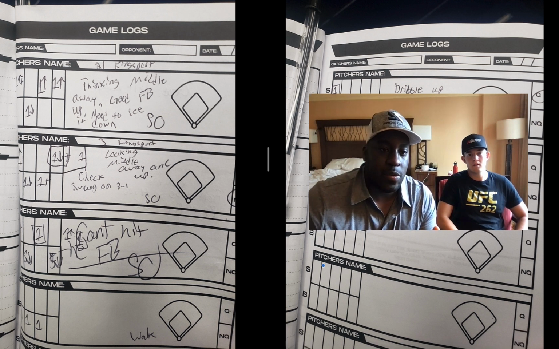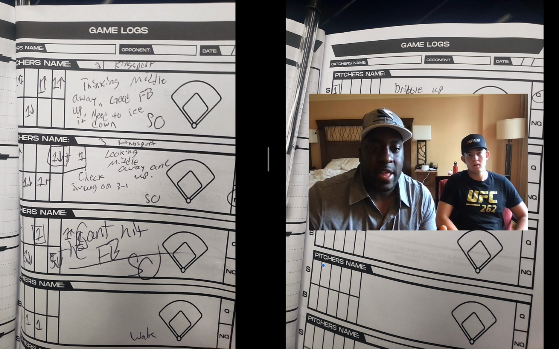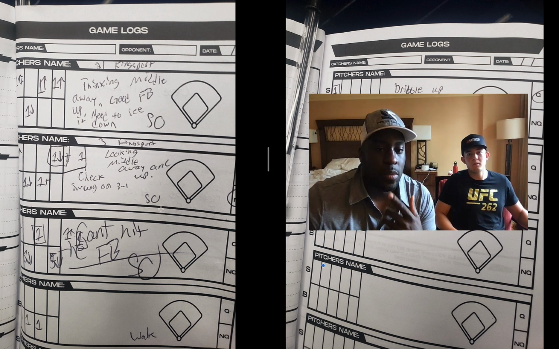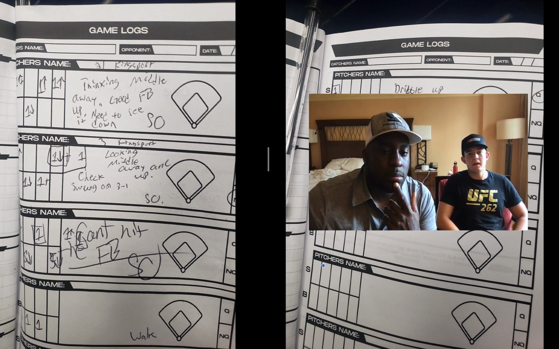The next at bat was a fastball up again, strike one, fastball down, ball, fastball away, ball, fastball down and away, swung at it, and then fastball. He just put a one, so I'm sure that was middle, right? Yep, middle. What would you say right here? I was looking middle away and a little up, and I check swung on 3-1, which was not what I was trying to do.